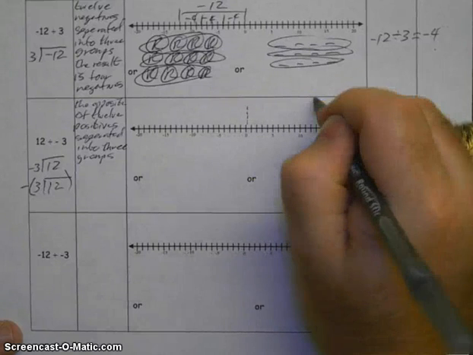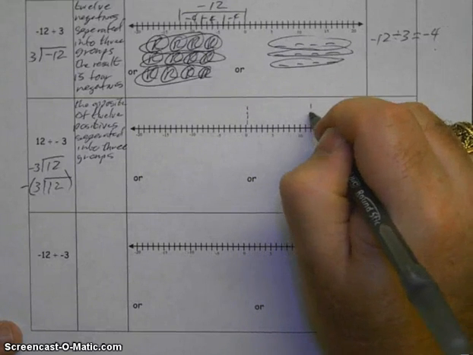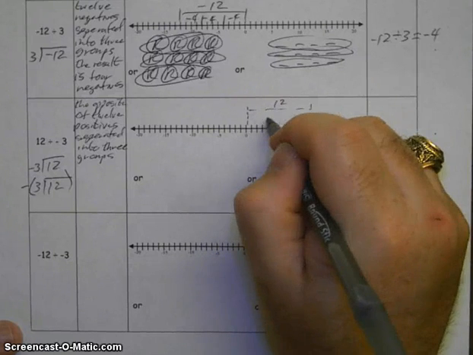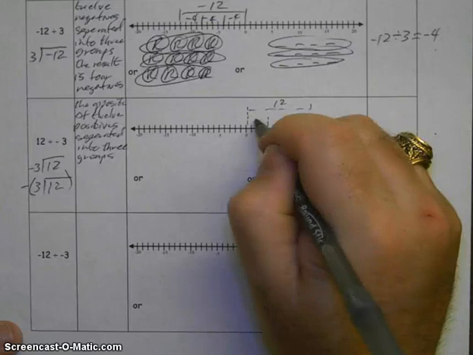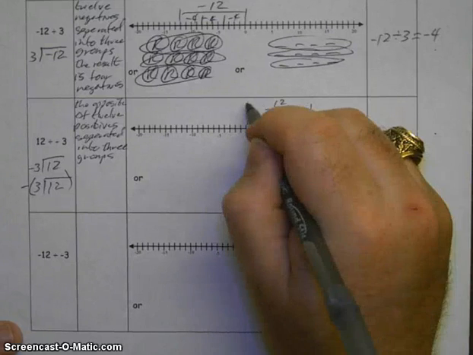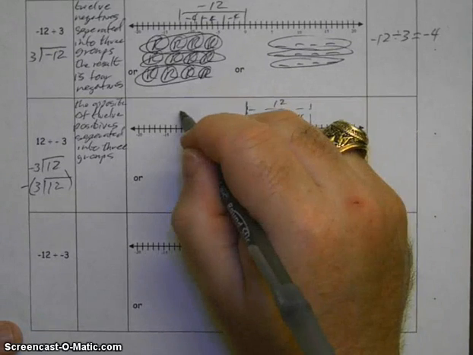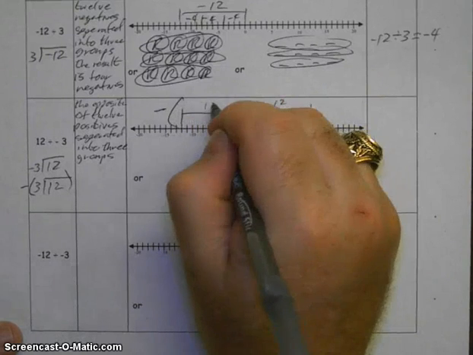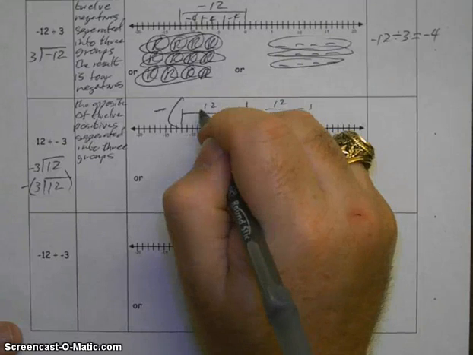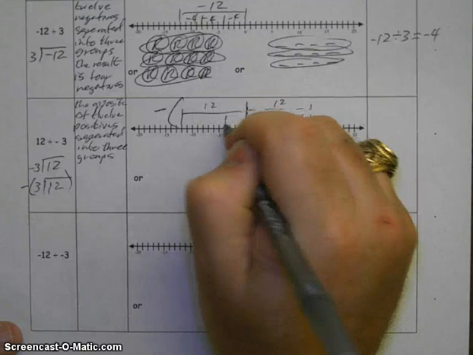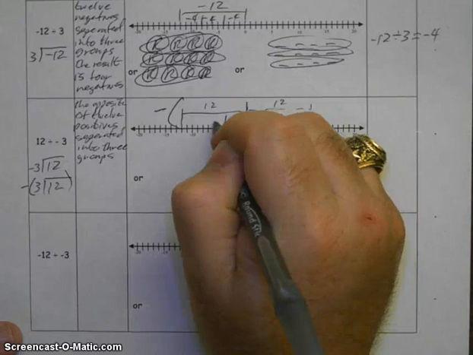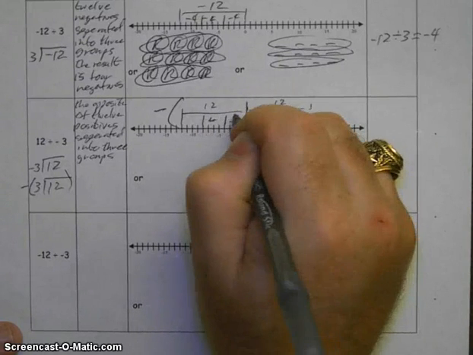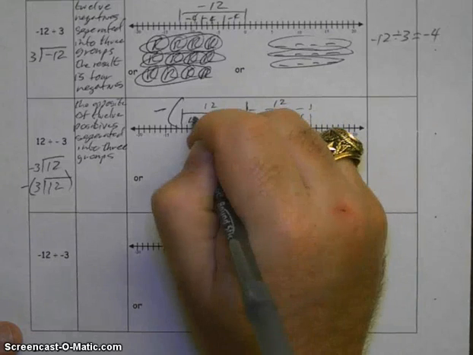So if we had the 12 here and we divide into 3 groups, each one would be 4. But we're going to do the opposite of that, which means we're going to go in the negative direction instead, which changes all of the groups. It makes all the 4s negative.